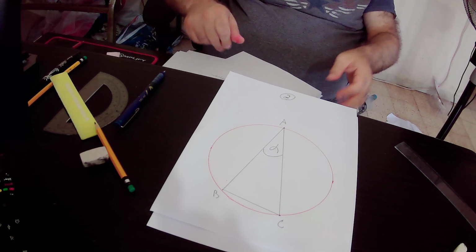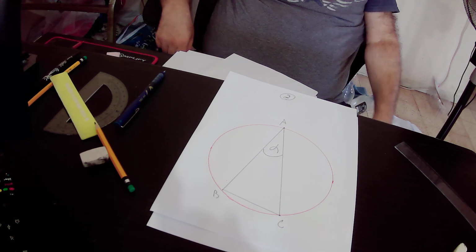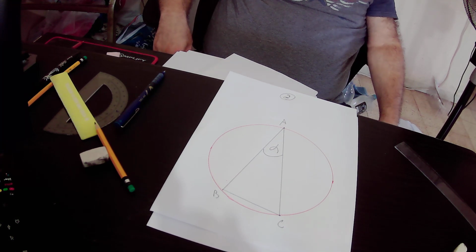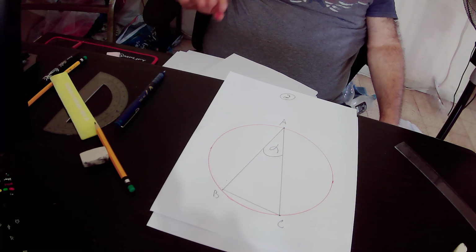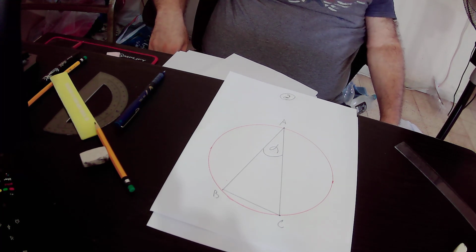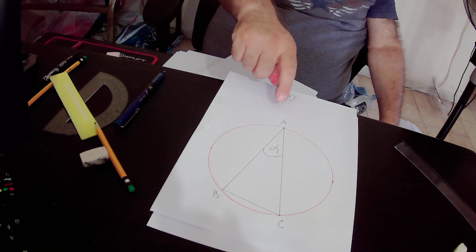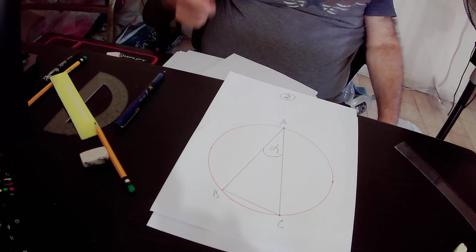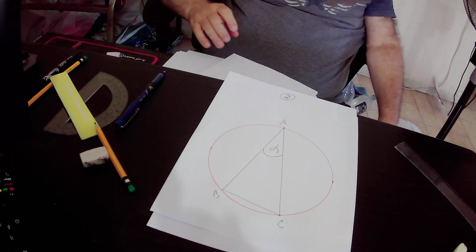Angle alpha is a peripheral angle because, first of all, angle alpha is inside the red circle, and the vertex of angle alpha is at point A, and point A is also a point on the circle itself.